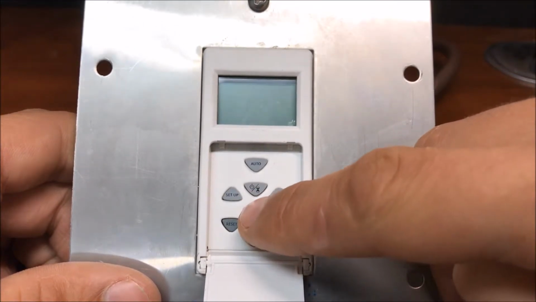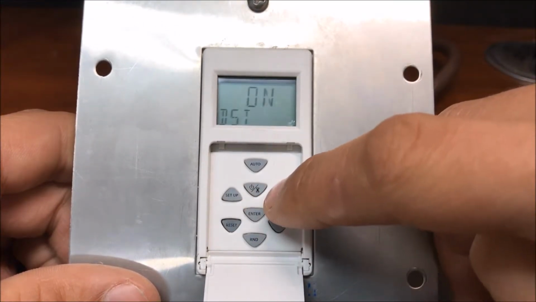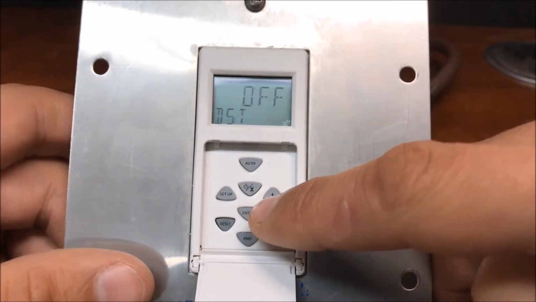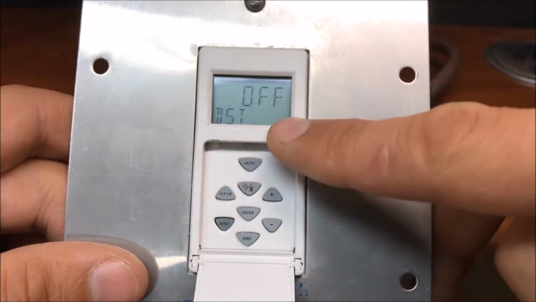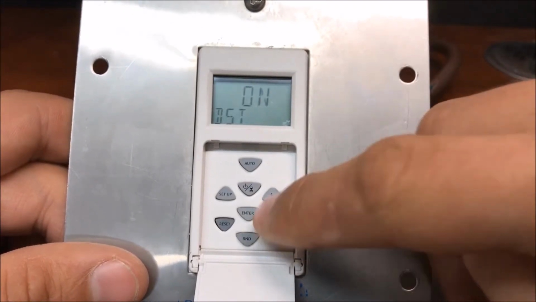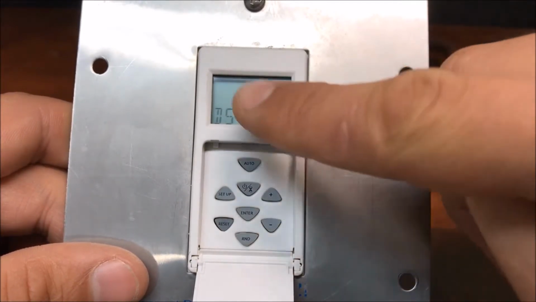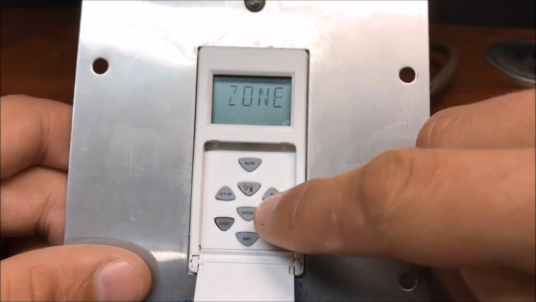Now we have daylight savings. You can opt to have daylight savings turned off if you live somewhere that doesn't have daylight savings. That's great, you can turn it off. But we live in Utah where we do have daylight savings, so we'll opt to have that on. When you see on displayed here, you press enter.